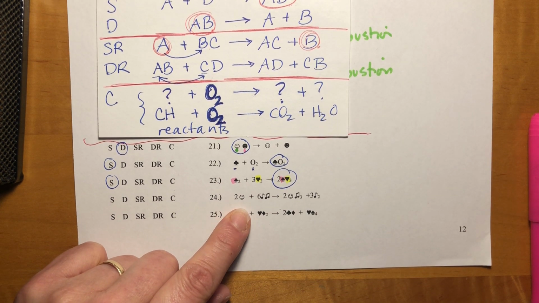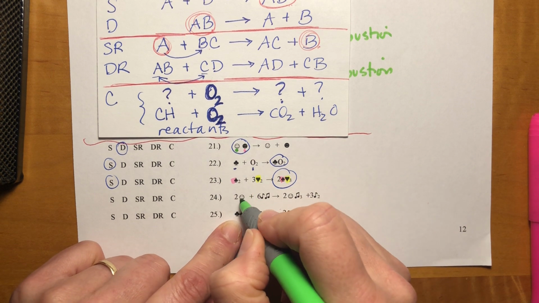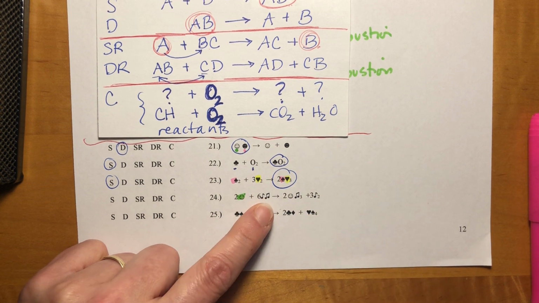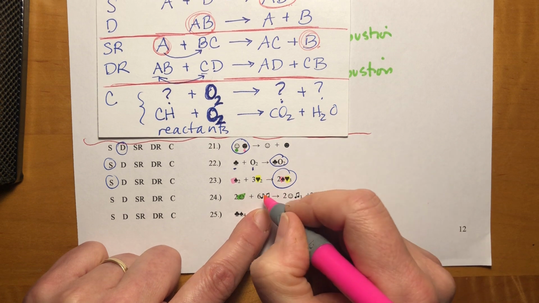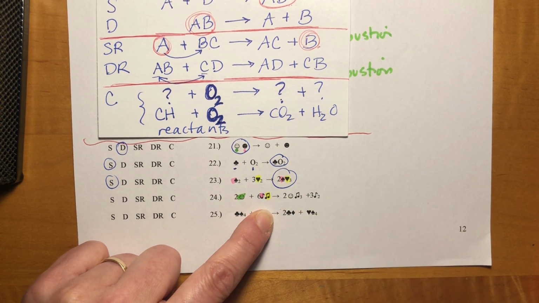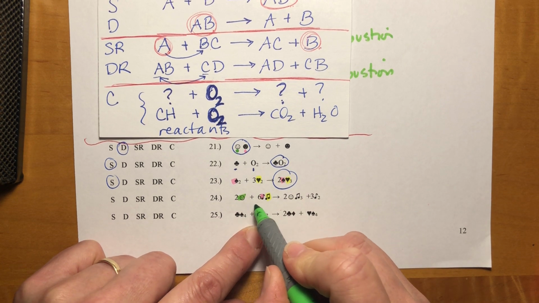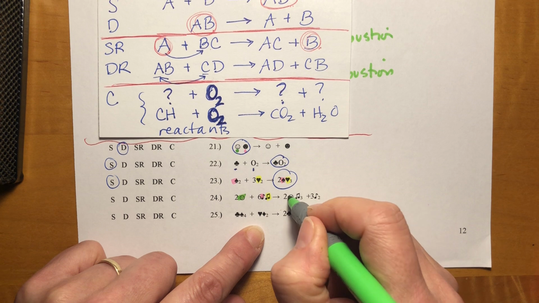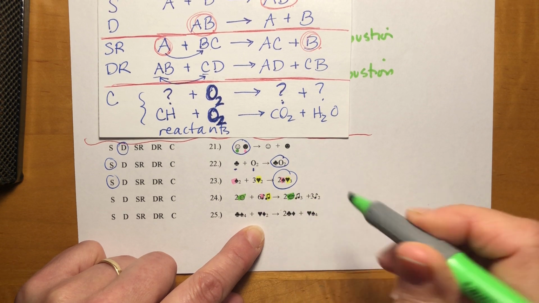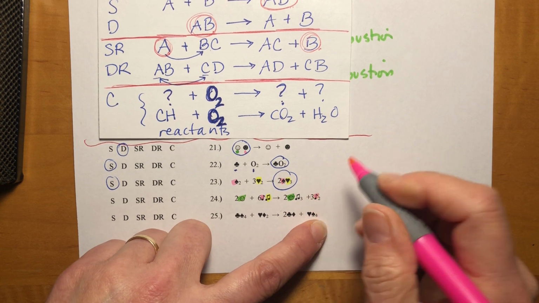Number 24, if you look at this, we have three different things. We have smiley face all by himself. Then you have single note and double note. And what happens? The smiley face comes in and kicks out the single note.